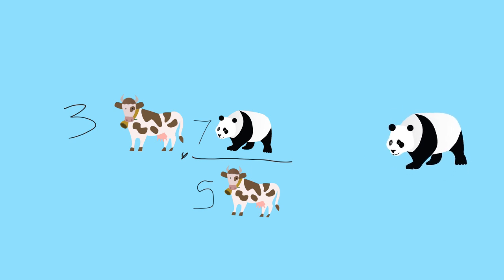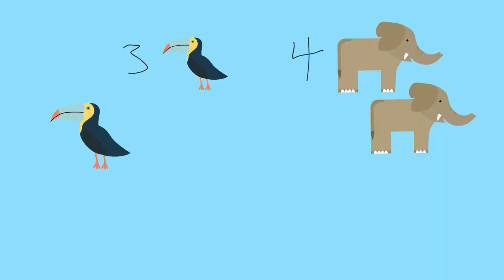So what we'll see here is that our units of cows, they cancel. And all we are left with is pandas. Now this doesn't come out cleanly. We're going to end up with only partial pandas, which is kind of sad. So we're going to have 3 times 7, which is 21, over 5. 21 fifths pandas. So we're left with just a little bit of a panda left over. Now that's not very clean. Let's try another one.